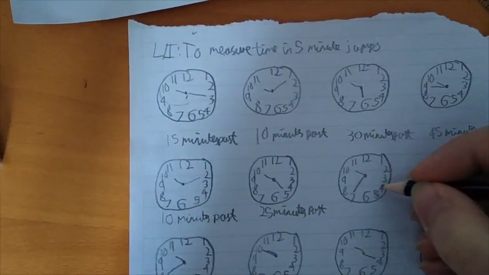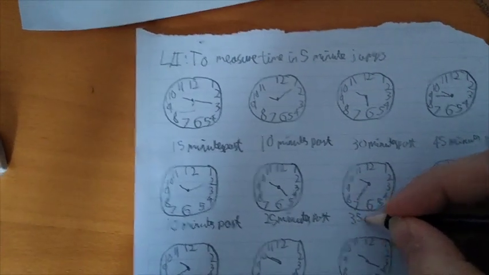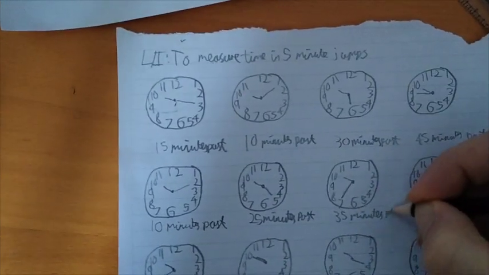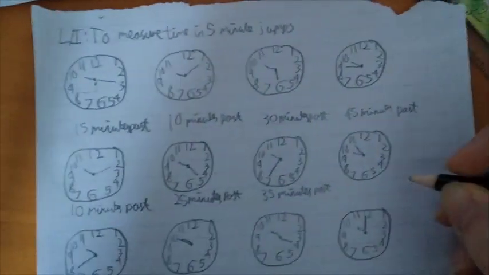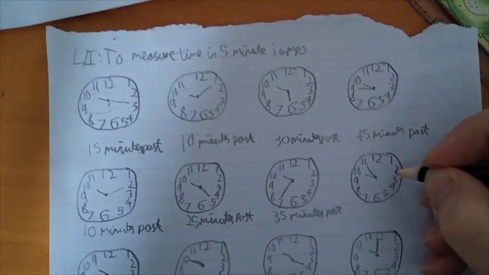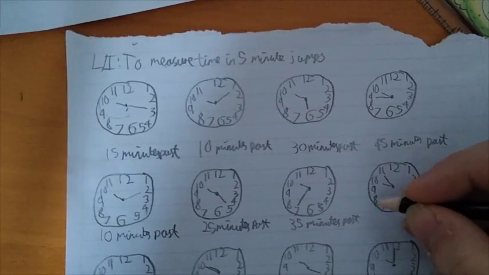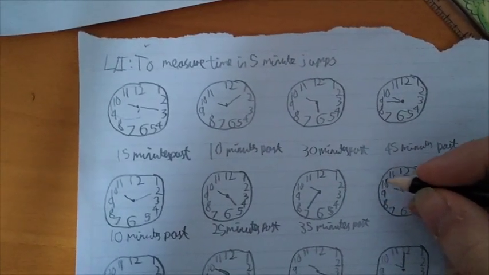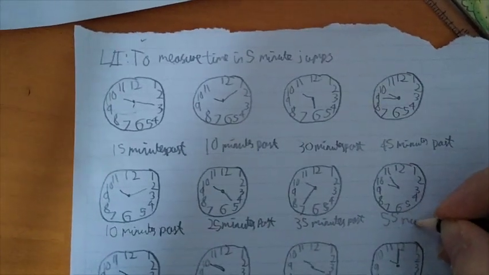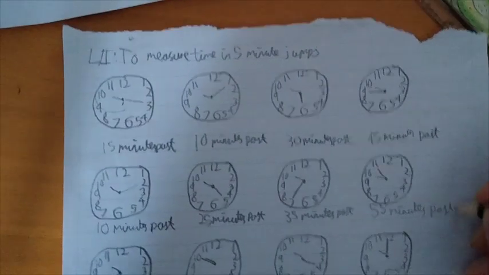5, 10, 15, 20, 25, 30, 35, 35 minutes past. 5, 10, 15, 20, 25, 30, 35, 40, 45, 50, 55. 55 minutes past.